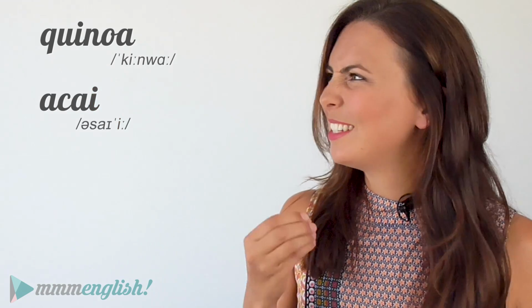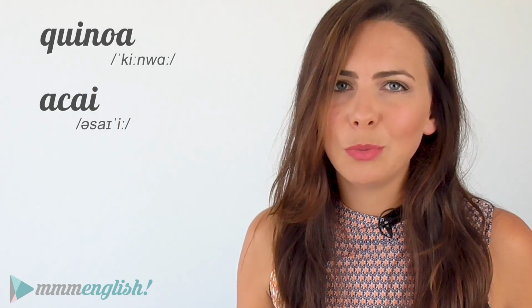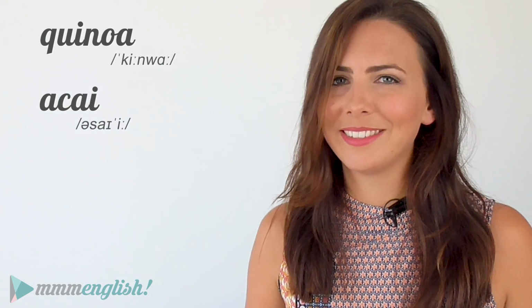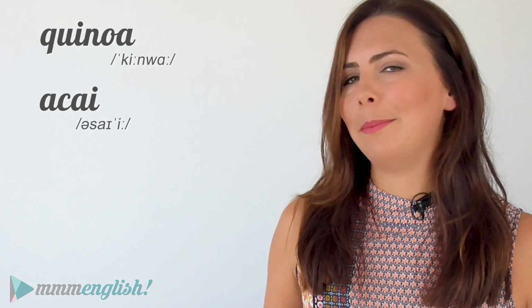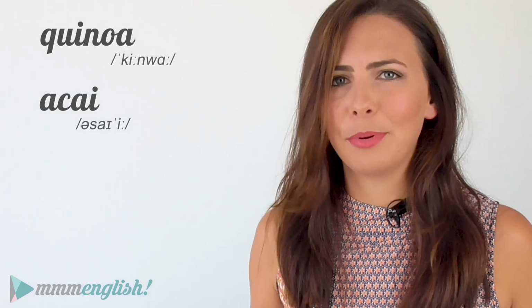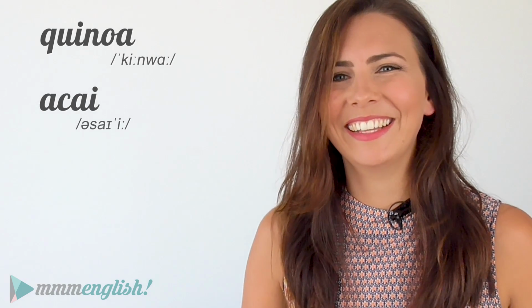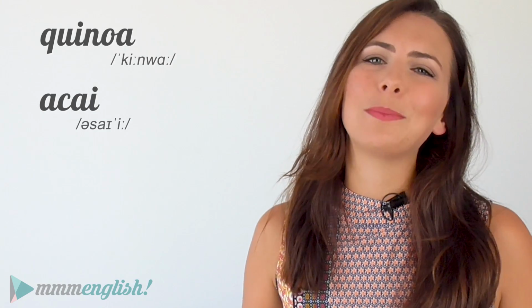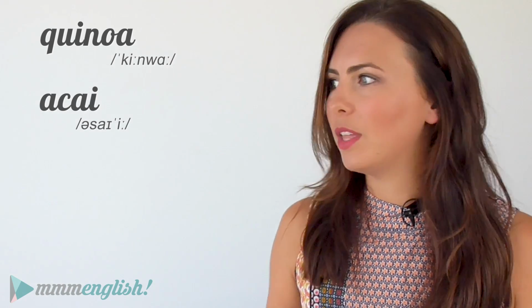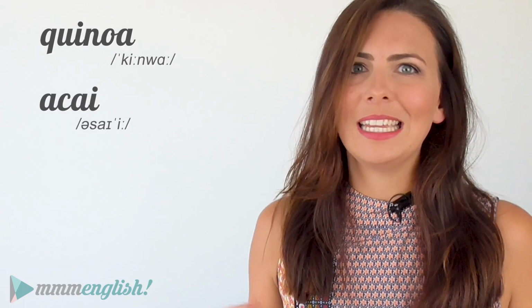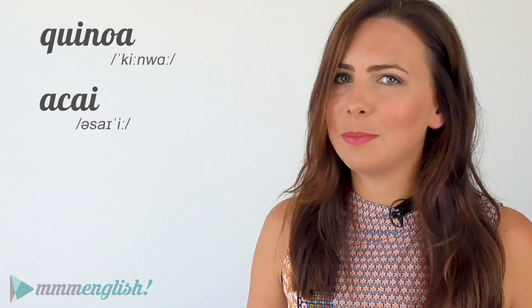Both of these words, since they're not originally English words, are completely butchered by native English speakers. By butchered, I mean completely mispronounced and ruined. It seems that English speakers everywhere are confused about how to pronounce some of these superfood names, so don't be surprised if you hear it being pronounced incorrectly by native English speakers.